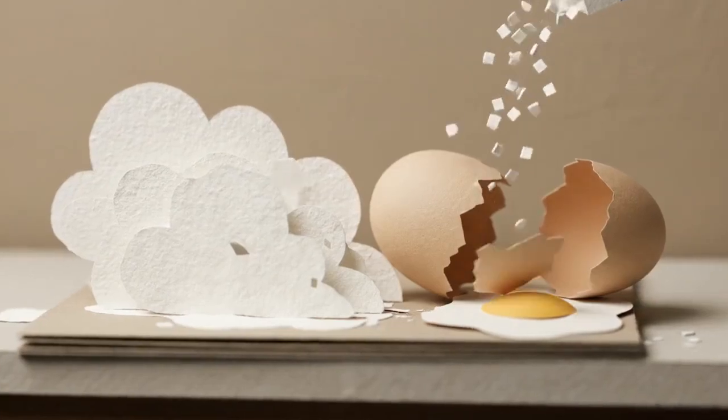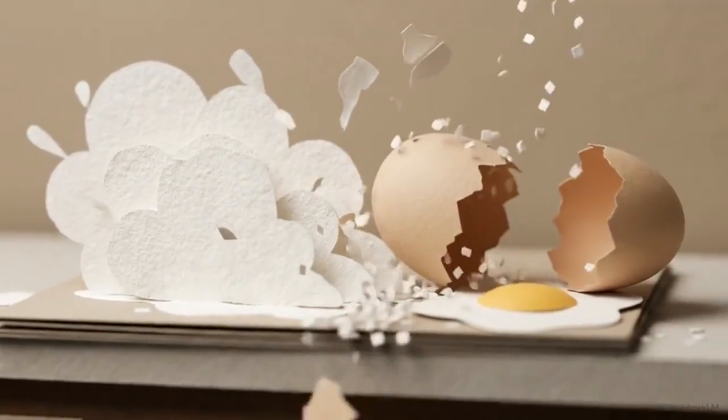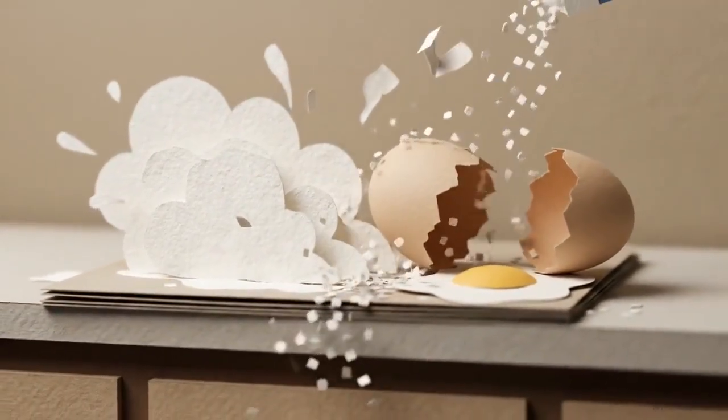Look at all these ingredients. We have flour, eggs, and sugar everywhere. How do we turn this messy pile into a finished birthday cake? First, we have to gather our materials and put them into the mixing bowl.